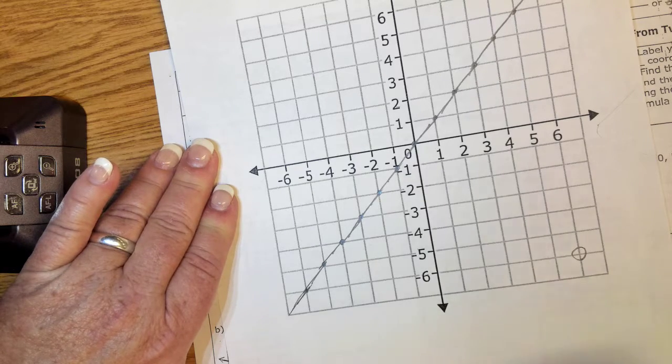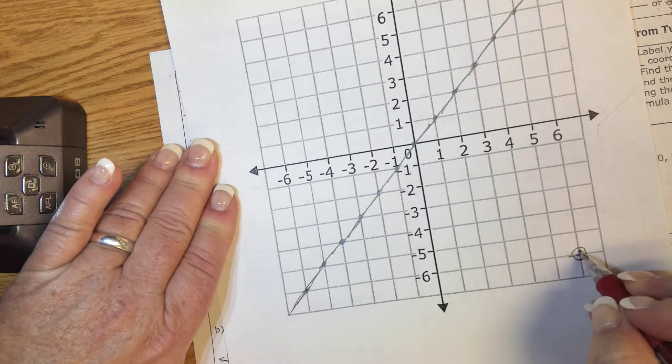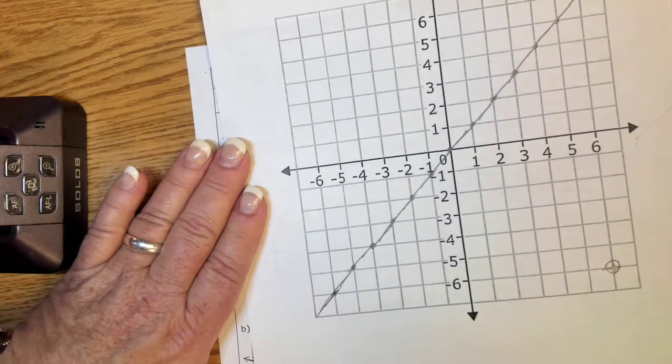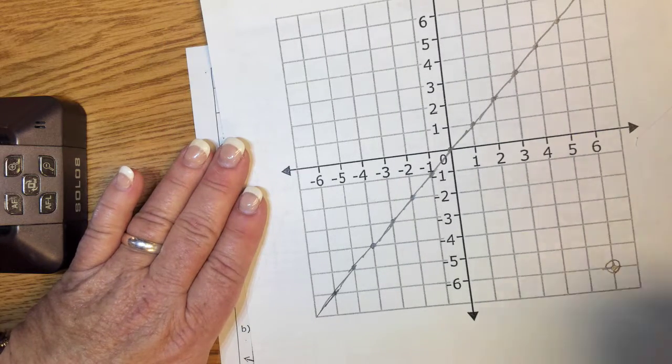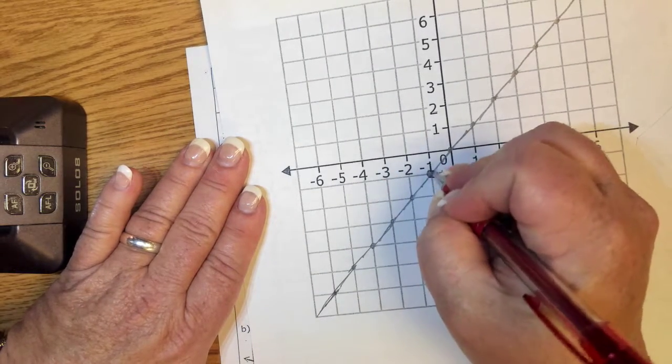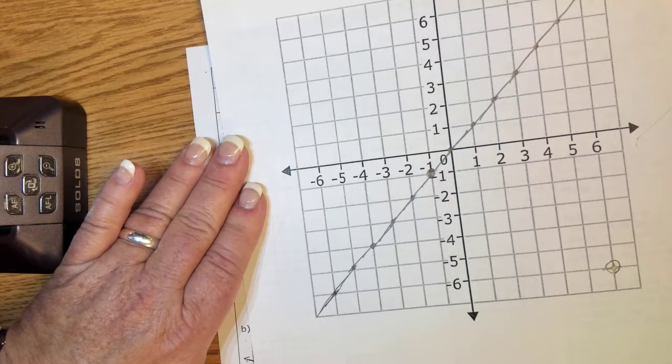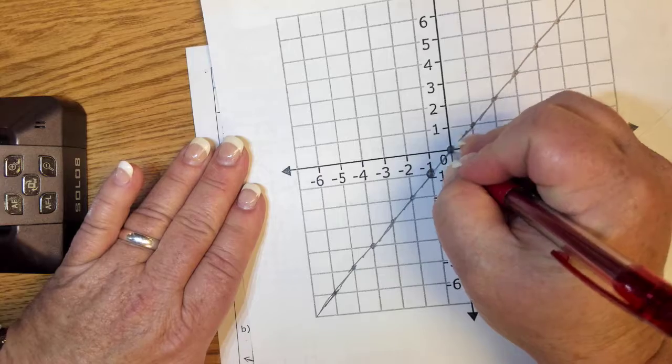Okay? Do you see how this line and this line intersect, and you have to choose that as a point? Okay? So I'm just going to be doing it easy, and I'm going to choose this one right here. I'm going to make it real dark so we see it. All right, and I'm going to choose this one right here.